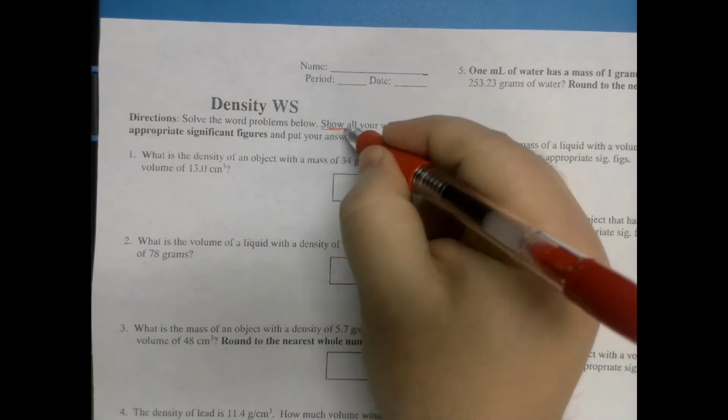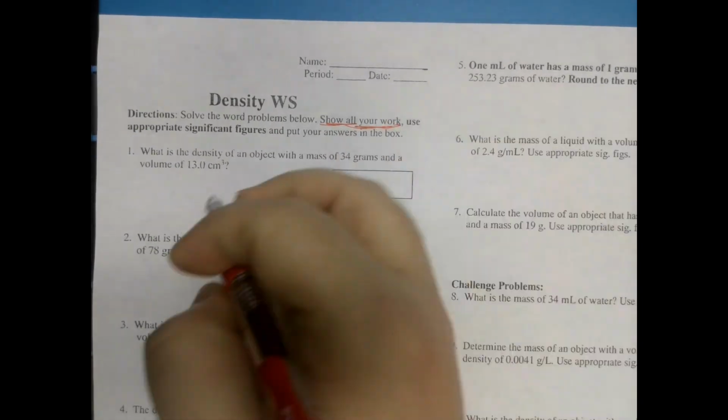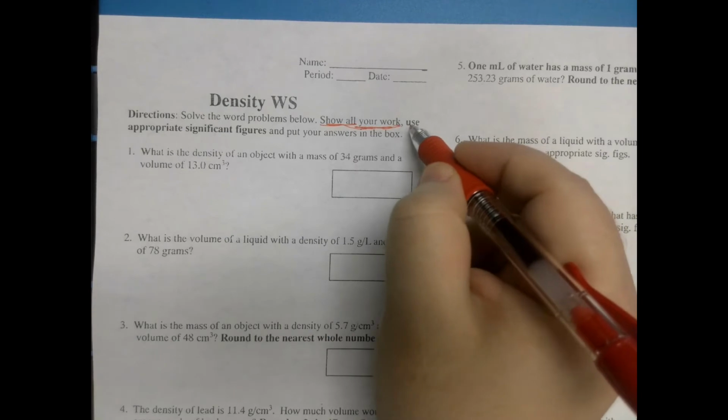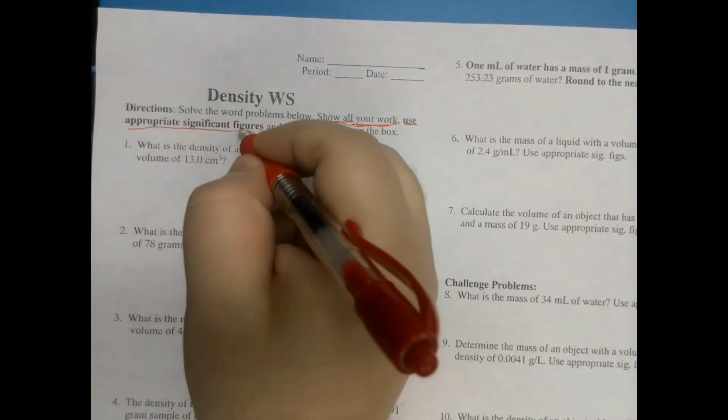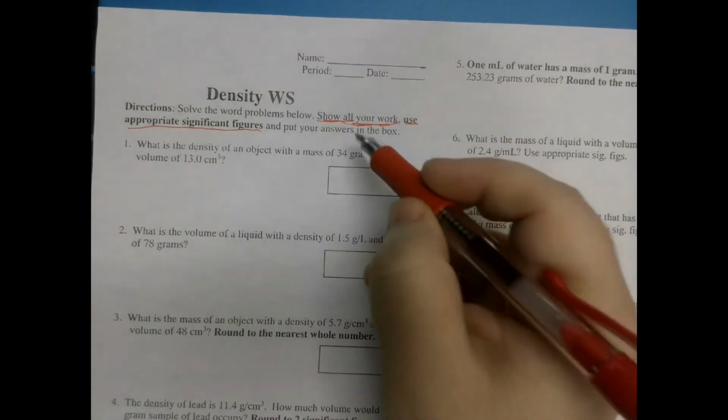So, read instructions. Show all your work. And unless otherwise stated, use appropriate significant figures. Put your answer in the box.